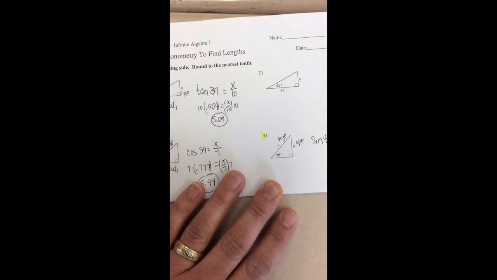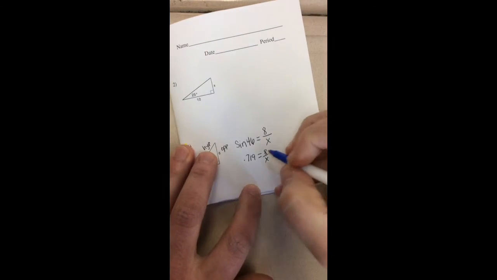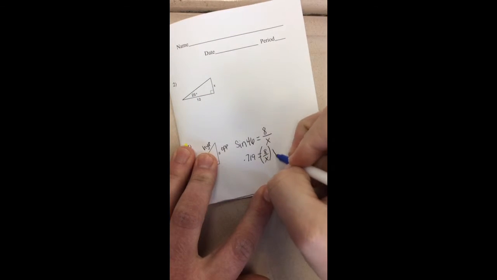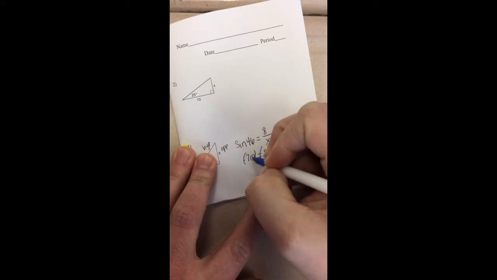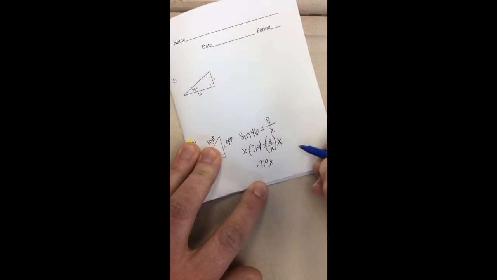Here we're going to have to solve this a little bit differently. Sine of 46 in the calculator is about 0.719. Now we have to solve this a little bit differently here. The way we're going to do this actually is we're going to multiply by x. I know it seems a little backwards. So we're going to end up with 0.719x on the side.